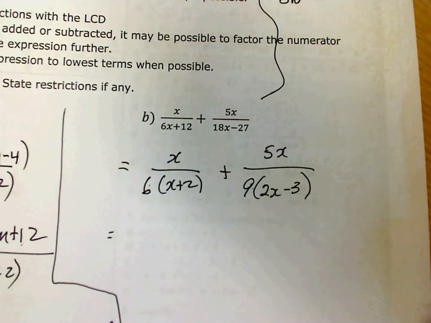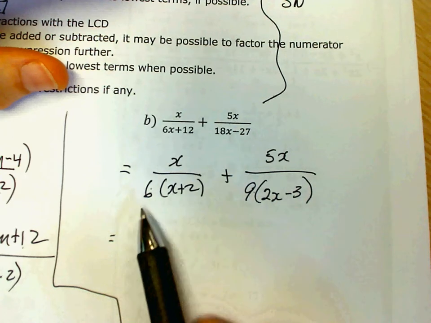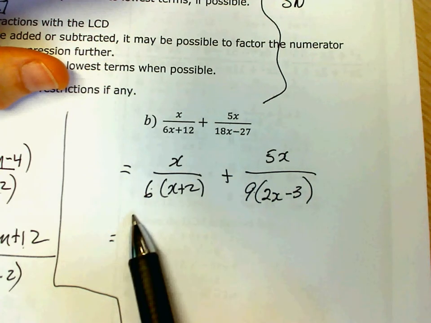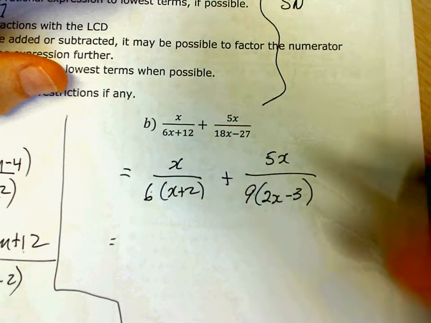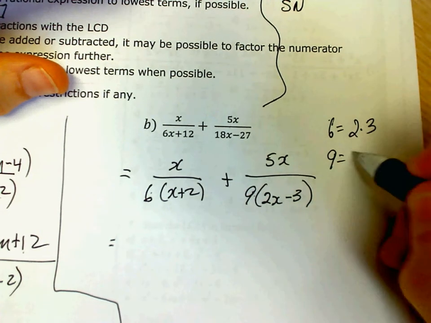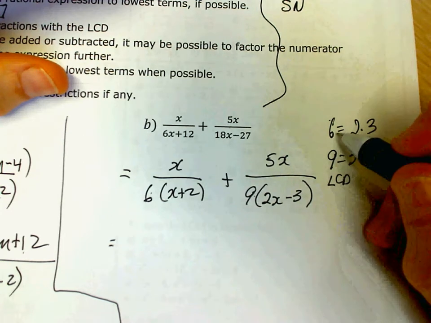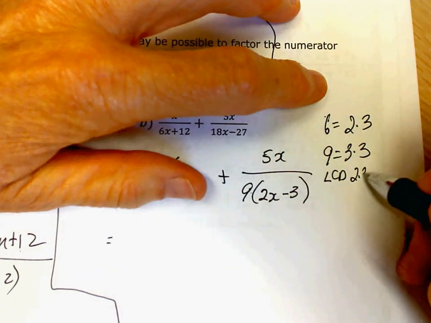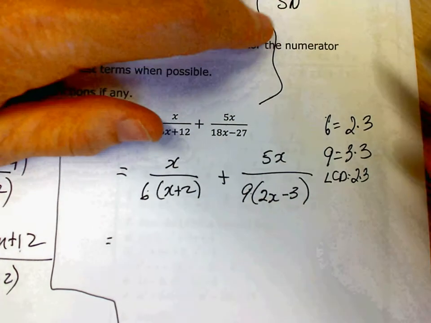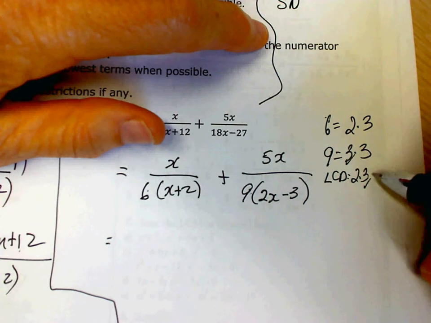Does anyone need me to show you how we got 18 and we're not going to use 54? 6 equals 2 times 3. 9 equals 3 times 3. For the lowest common denominator, I'm going to write the 2 times 3 because I need a number divisible by 6. We already have one 3. That 3 is covered. So multiply by 3, it's 18.